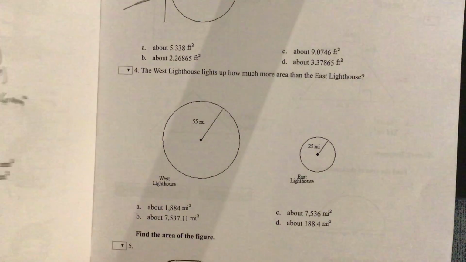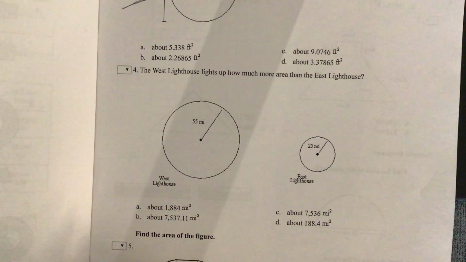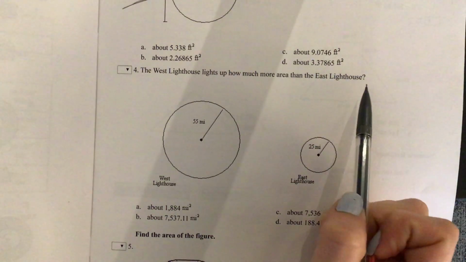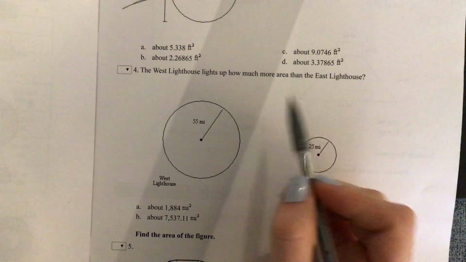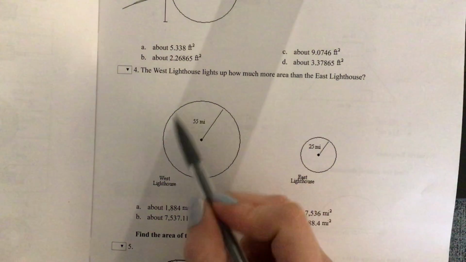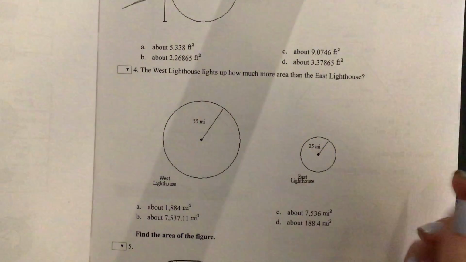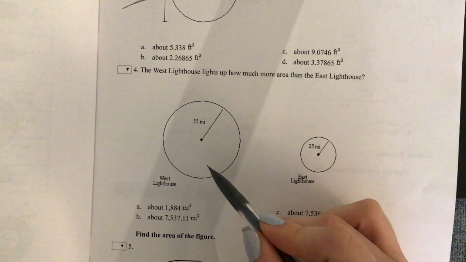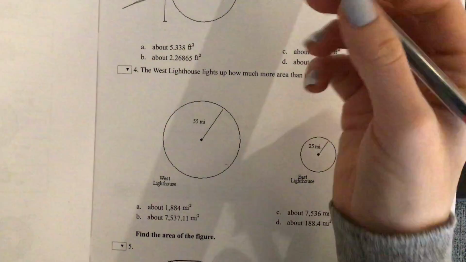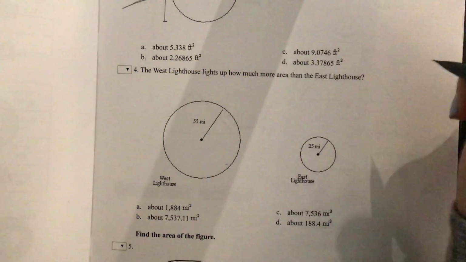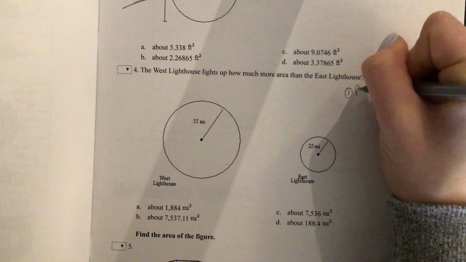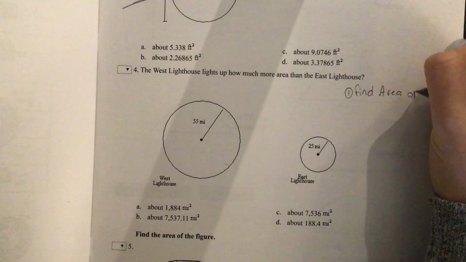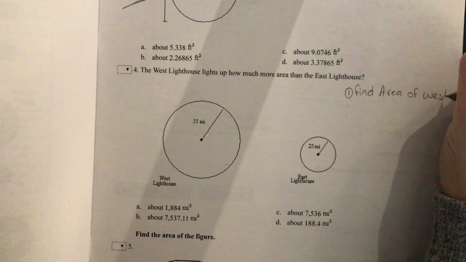Right. Number 4 is a little bit tricky. It says that the west lighthouse lights up how much more area than the east lighthouse. So what it's asking you to do is find the area of this one, find the area of the east one, and then subtract them and find the difference. So you're going to find the area. Step 1 is to find the area of the west lighthouse.